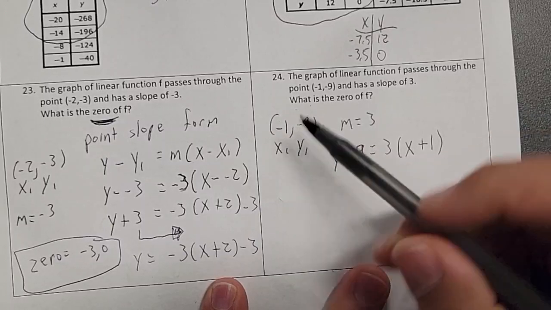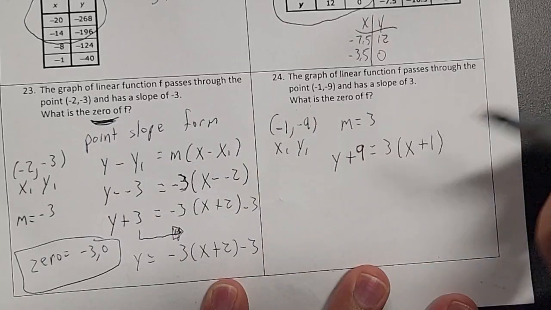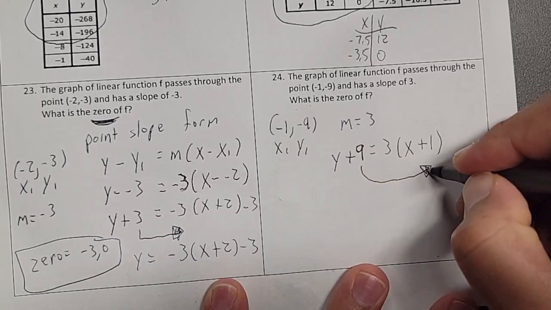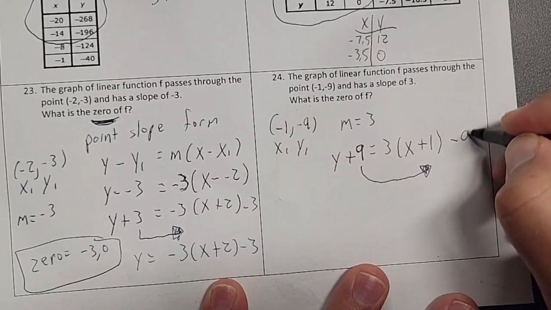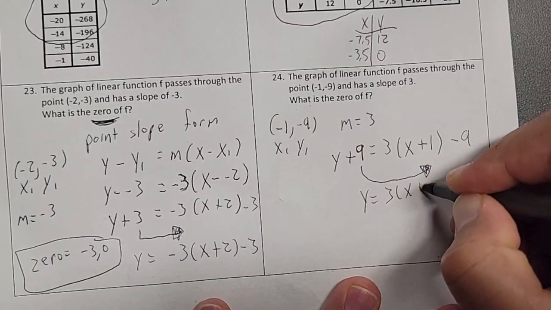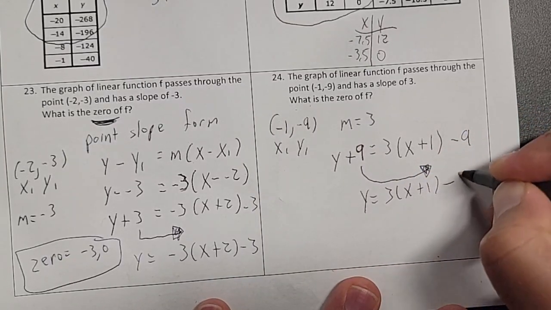Now they went opposite because there's these negatives, and then the formula has negatives. Okay. So all you have to do is move the 9 over here. What is the opposite of a +9? It's going to be a -9. So y equals 3 parentheses x plus 1 close parentheses minus 9.